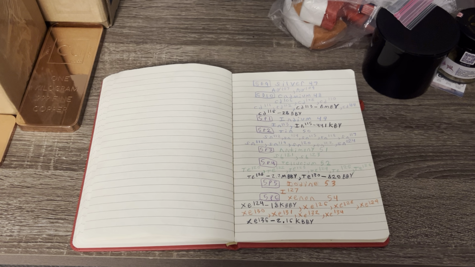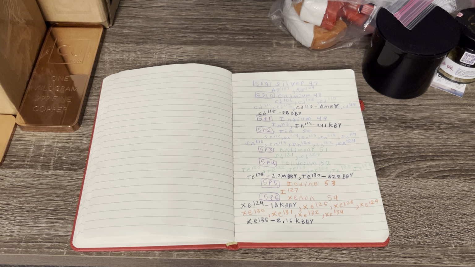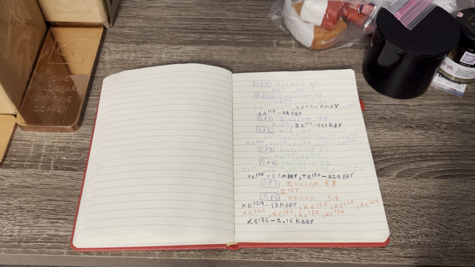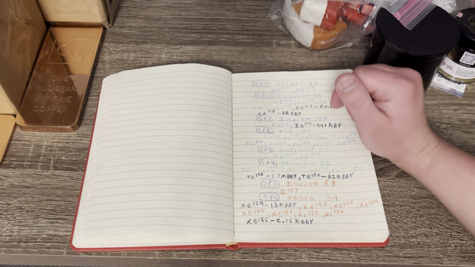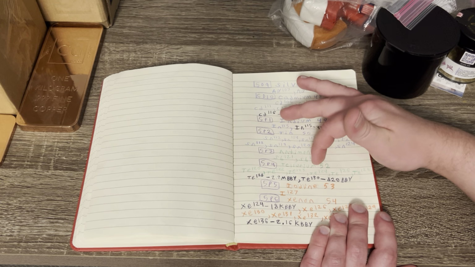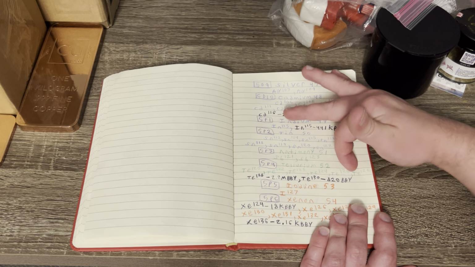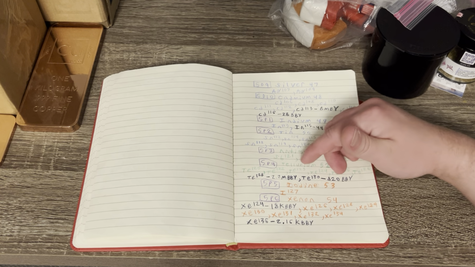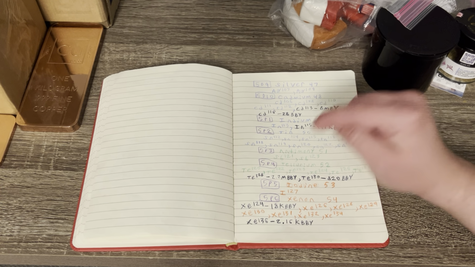Cadmium 106, 108, 110, 111, 112, 113, 8 million billion years, 114, 116, 28 billion years. Indium 113, indium 115, 441,000 billion years. Tin 112, 114, 115, 116, 117, 118, 119, 120, 122, 124. Antimony 121, 123. Tellurium 120, 122, 123, 124, 125, 126, 128, 2.2 million billion years.